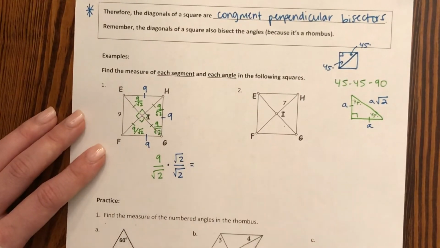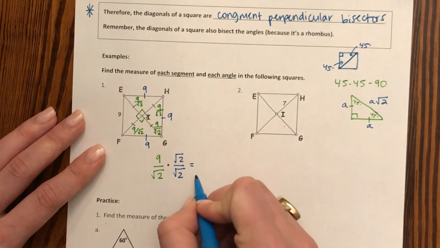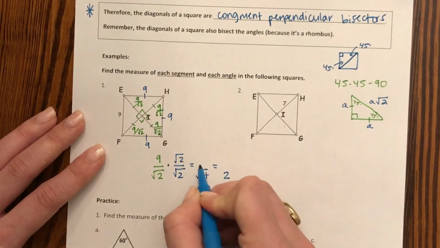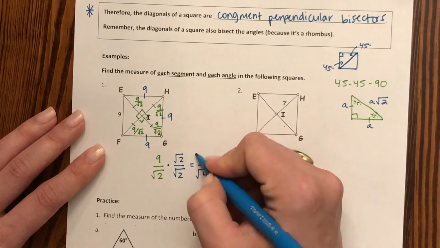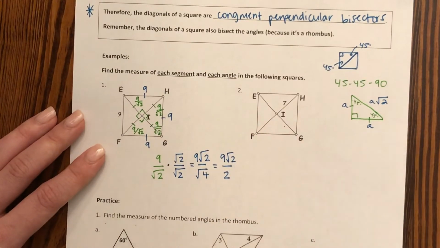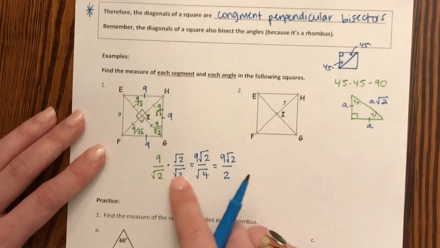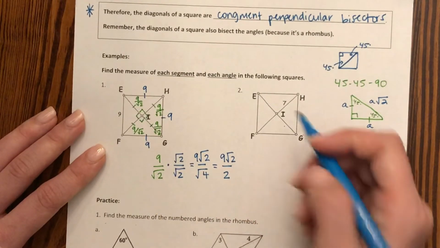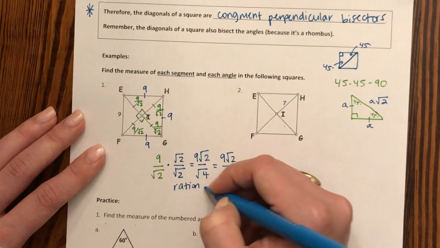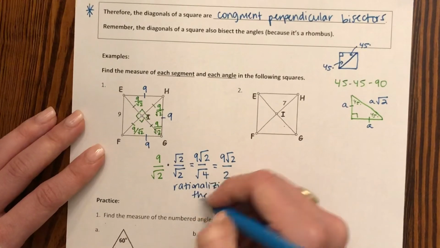The reason why I'm going to do that is because the square root of 2 times the square root of 2 is the square root of 4. And what's the square root of 4? 2. So I won't have a radical in the bottom anymore. So 9 times the square root of 2 is 9 square root of 2, but these radicals cancel and you just have 2. So this is called rationalizing the denominator. This is simplifying your answer.